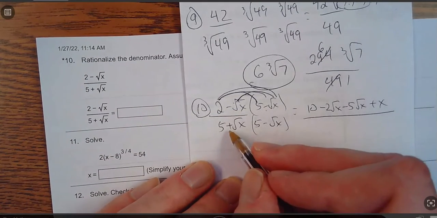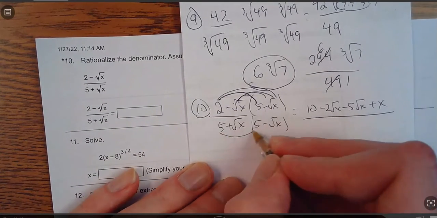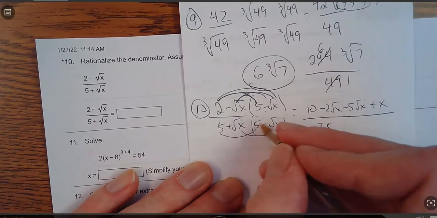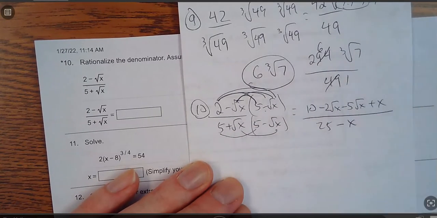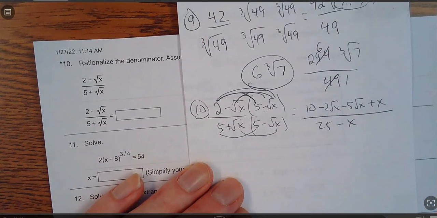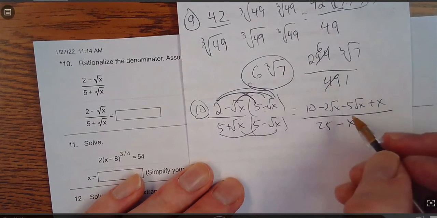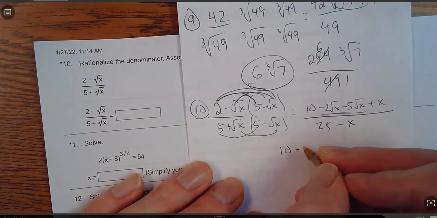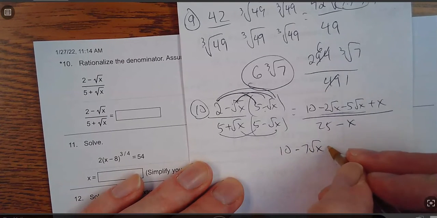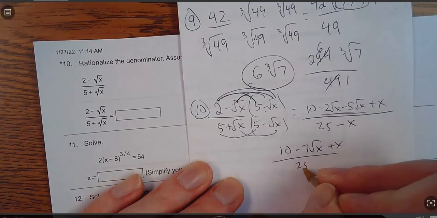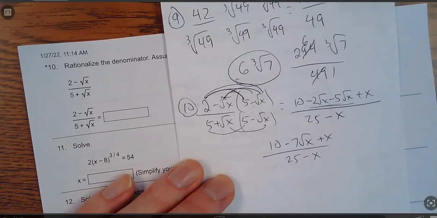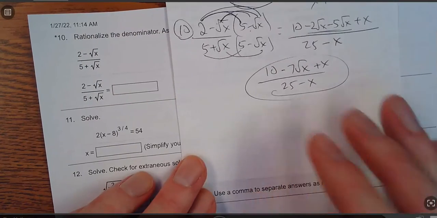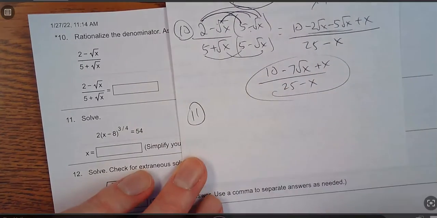On bottom, because they're conjugates, you can get away with doing the firsts and the last. So 5 times 5 is 25 minus x. Okay, and now look for what you can combine. So like here, I can combine those. So 10 minus 7 radical x plus x over 25 minus x. And there's nothing else I can do with that. There's nothing else to be simplified. So that's your answer.